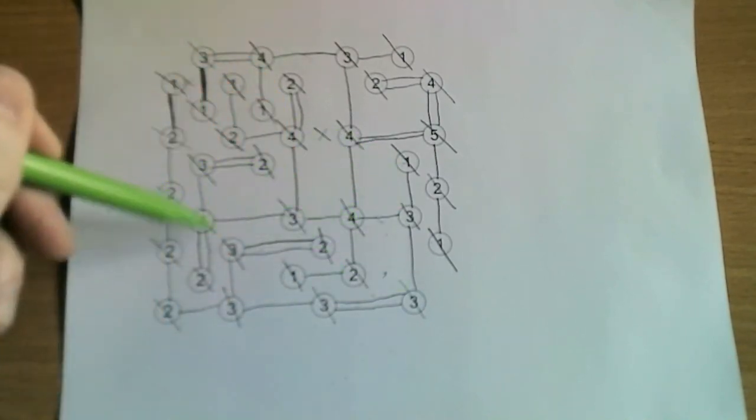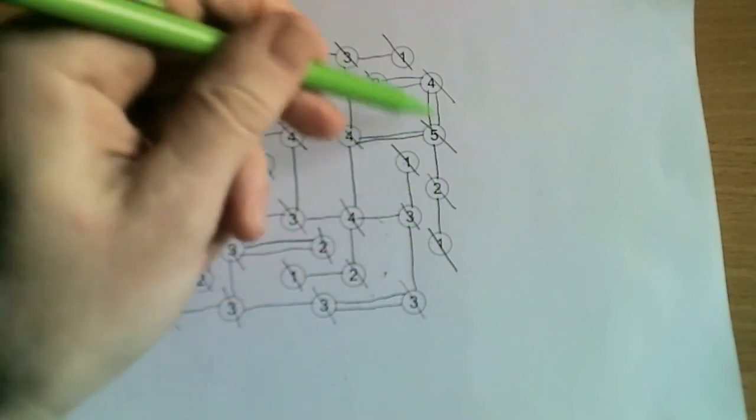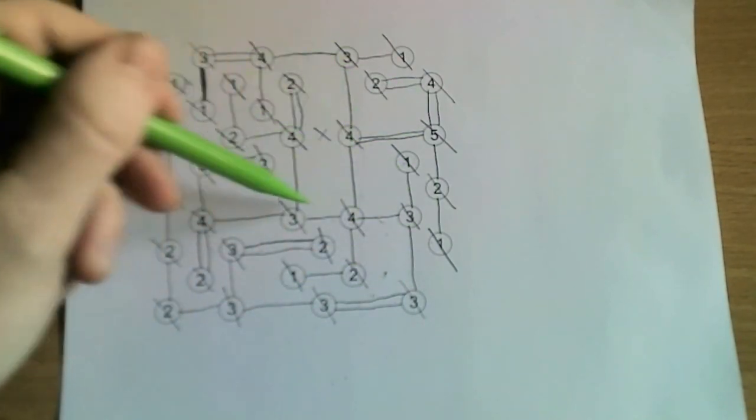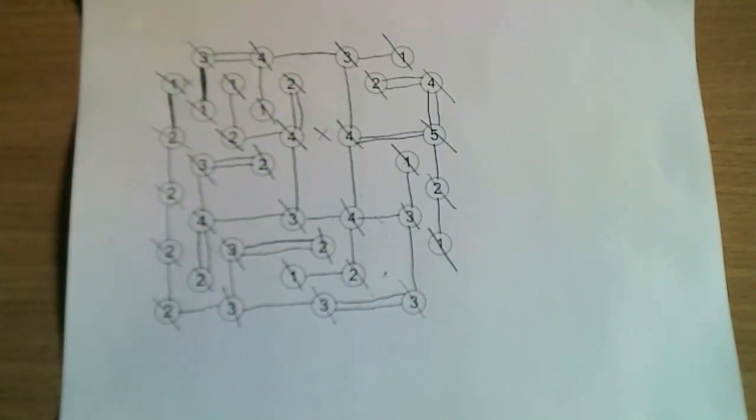Okay. Up there, up here, around there, and around there. Okay, so that is the puzzle solved.